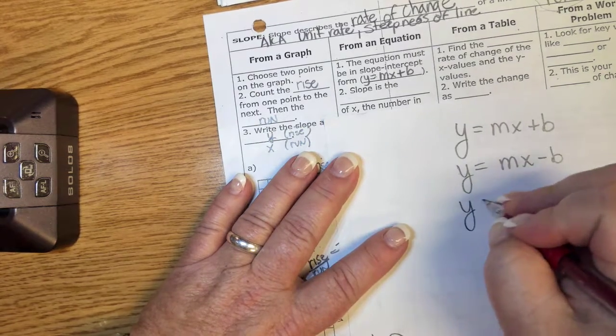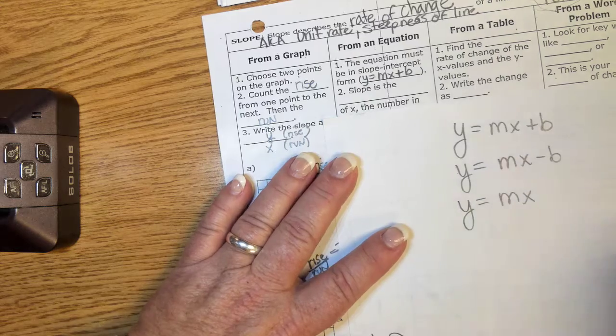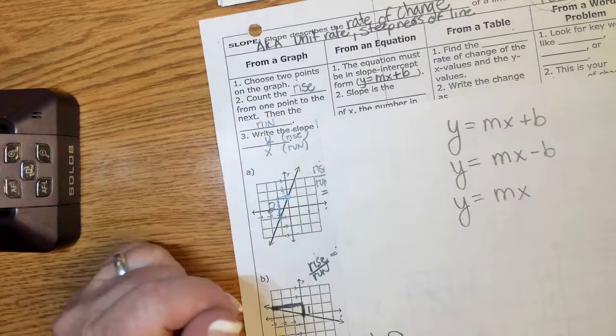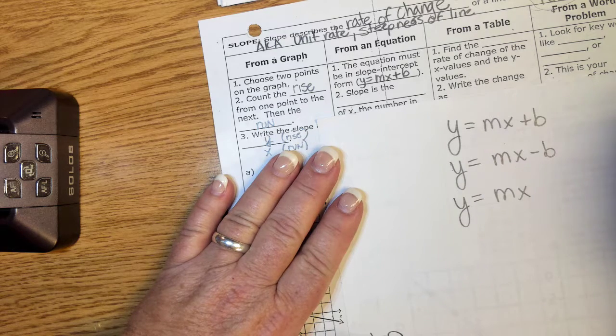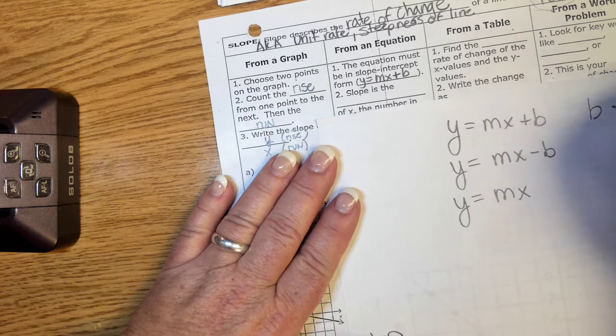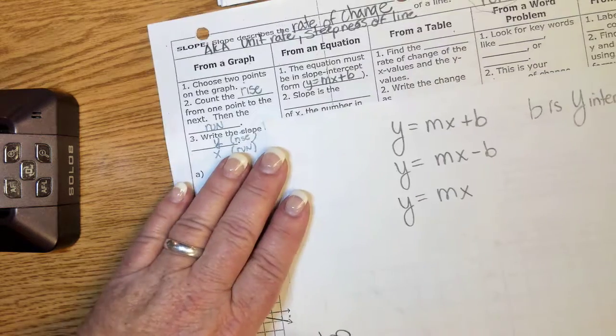It also can just be y equals mx. The difference is this, and we're going to talk about that in a minute. I just want to bring it up now. b is your y-intercept.